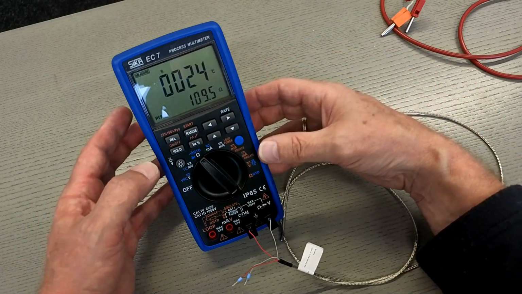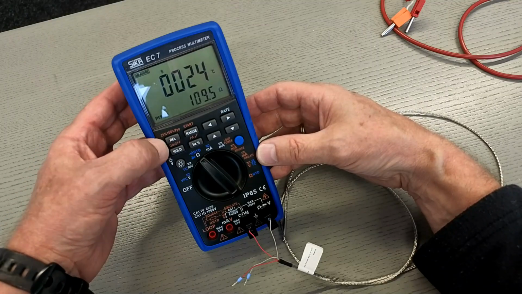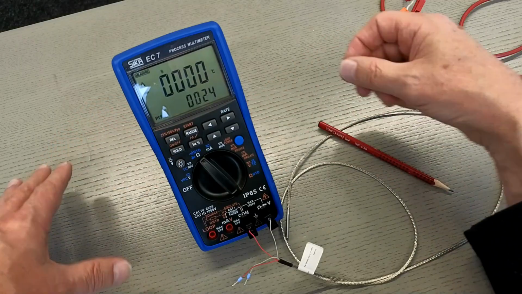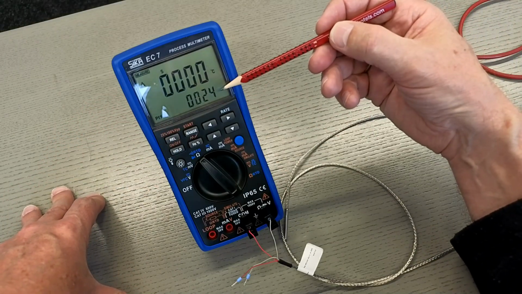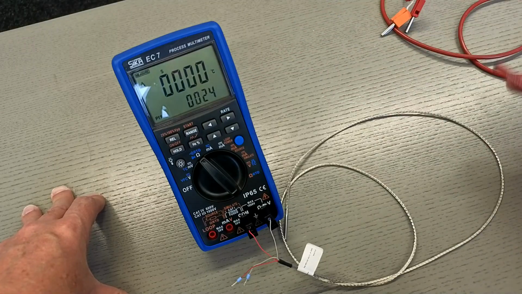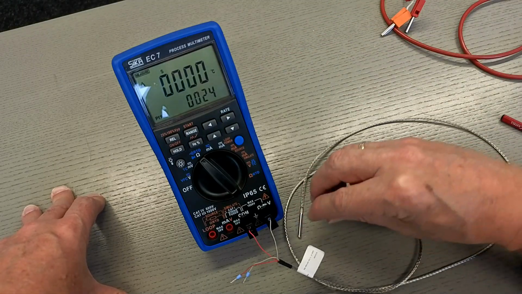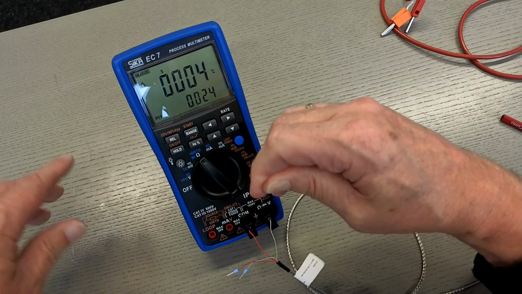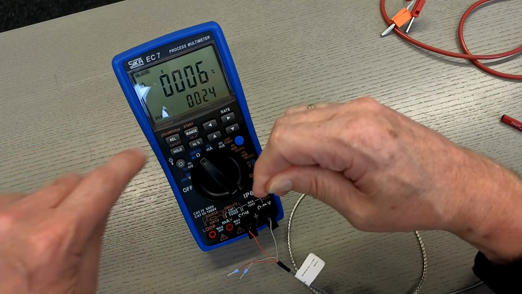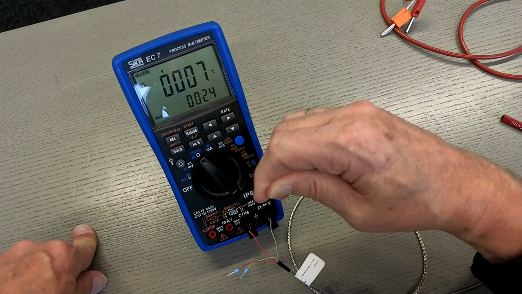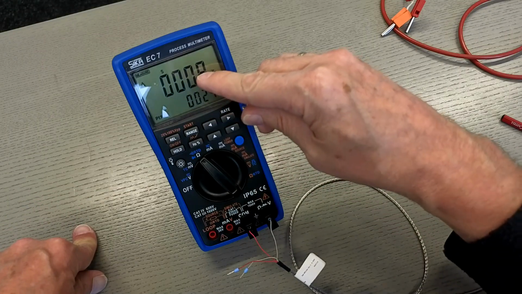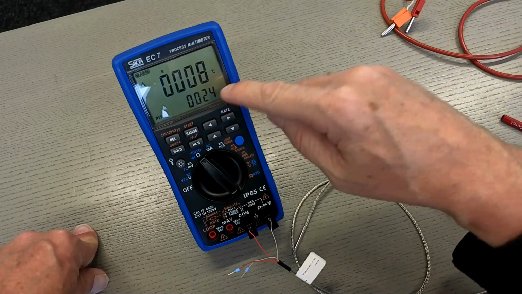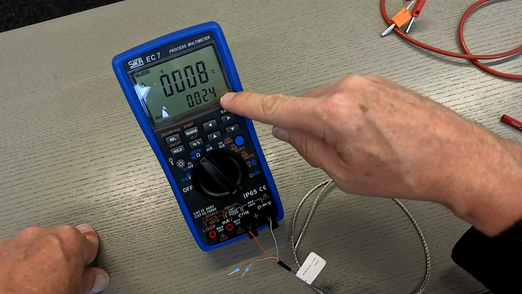An additional functionality is the relative measurement, activated by this operating button. I push the button and then I see the current temperature, 24 centigrade. If I heat up my Pt100, then the temperature is increasing, but it's the delta from the base value. So that means in the large display we see the delta value, in the smaller auxiliary display we see the base value.